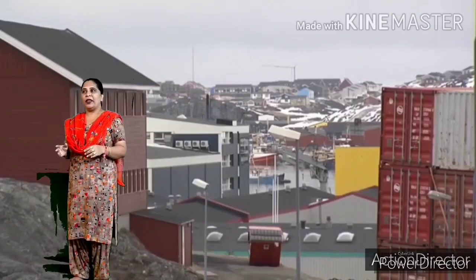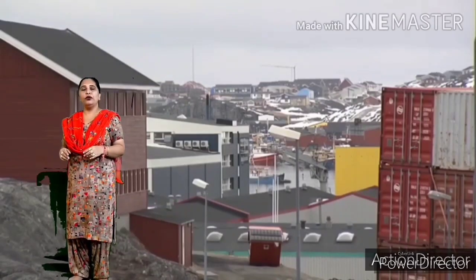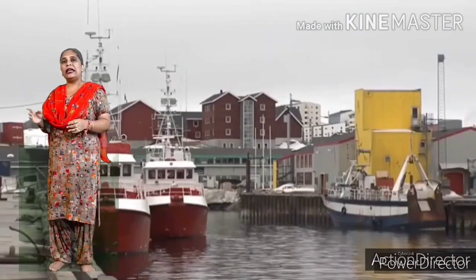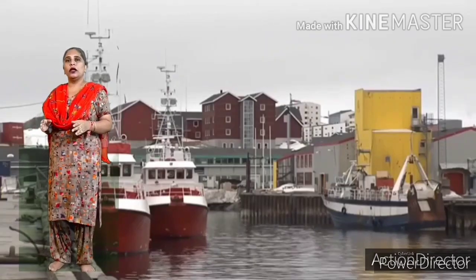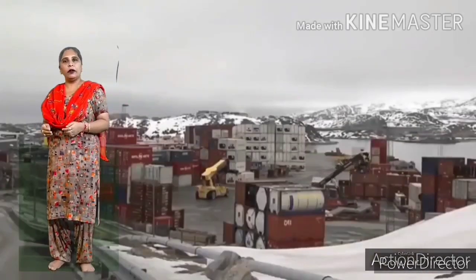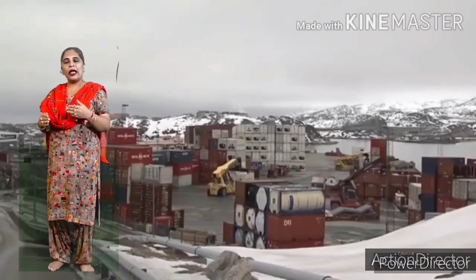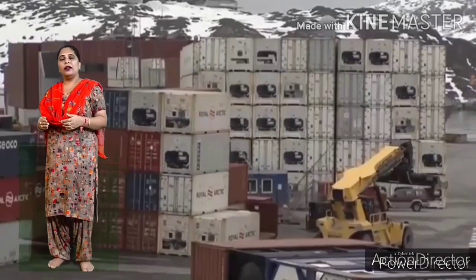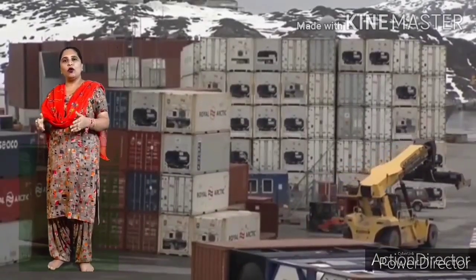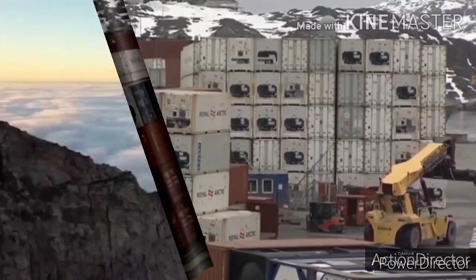You can see the beautiful scenery around us. Greenland is also economically prospering and developing. And now let us go back to our classrooms.